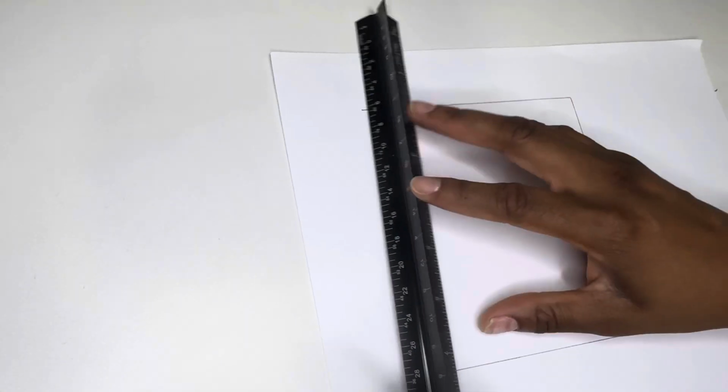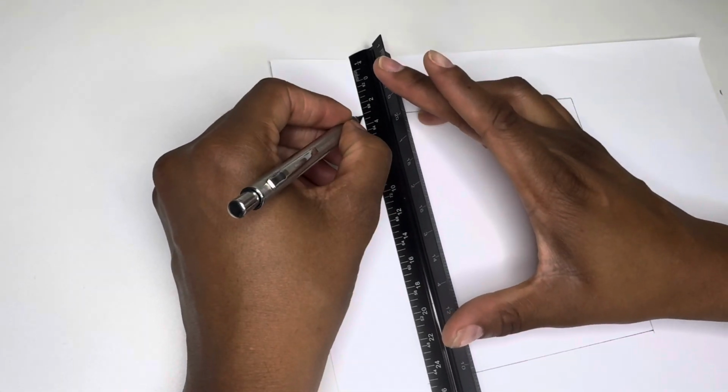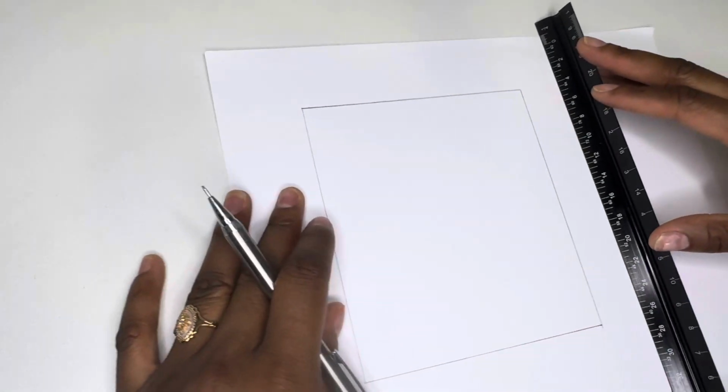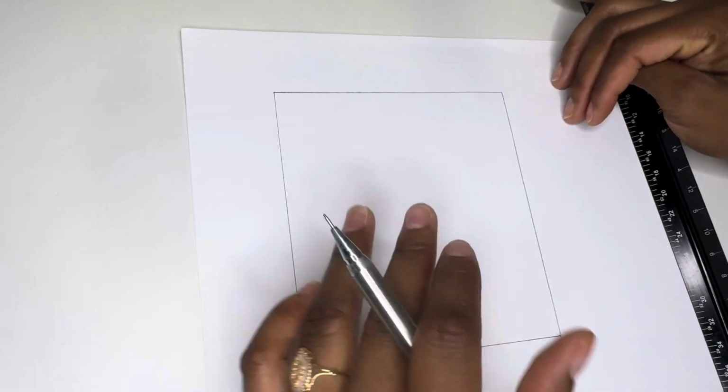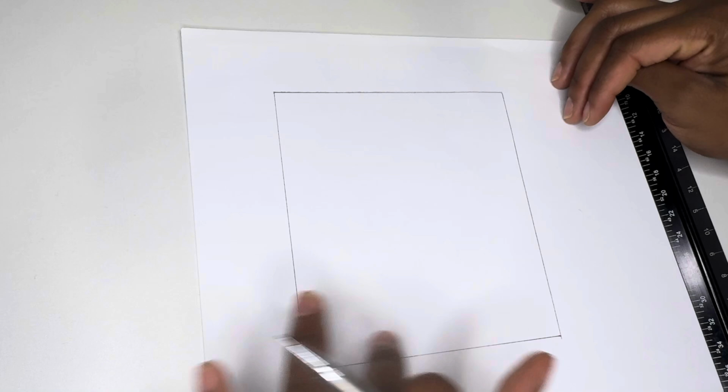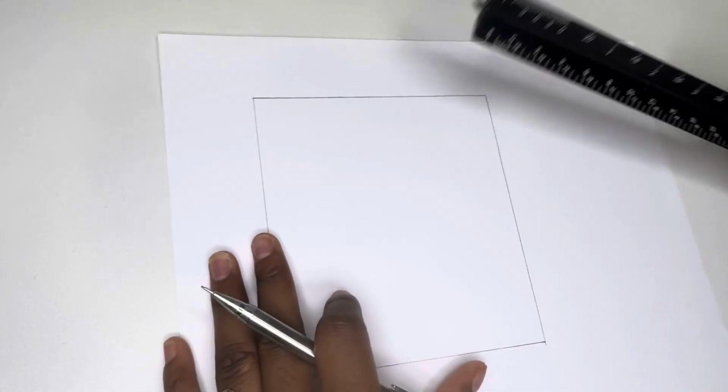20 feet. And then just connect these. So the next thing you want to know about is the thickness of walls. This isn't just it. Walls have some type of thickness.